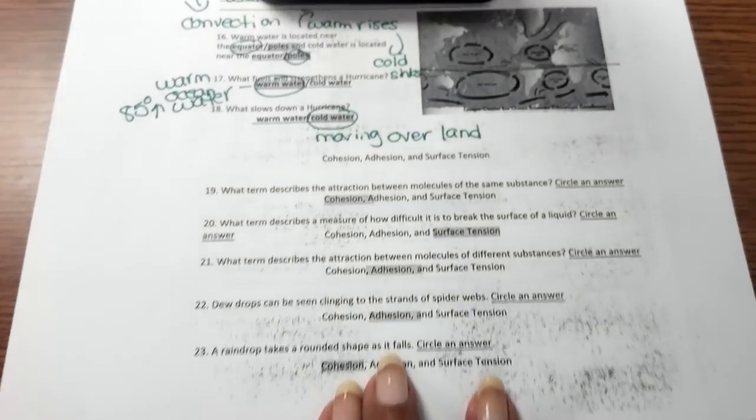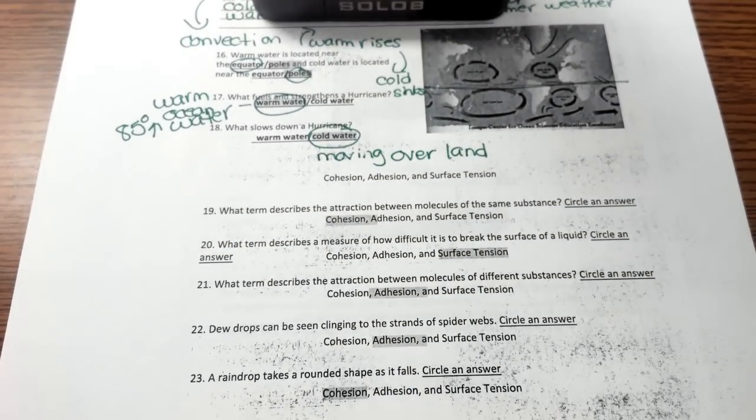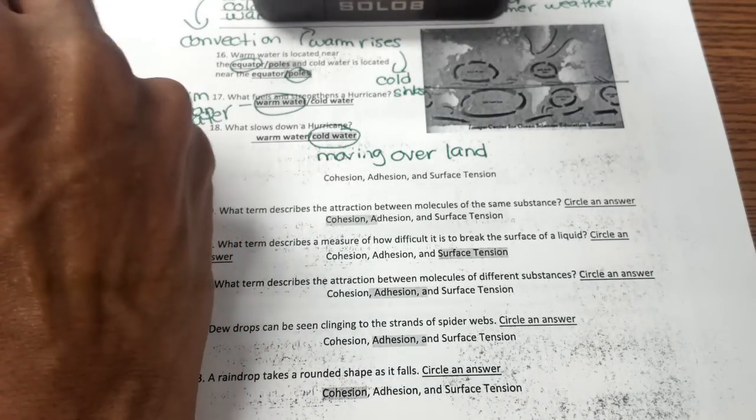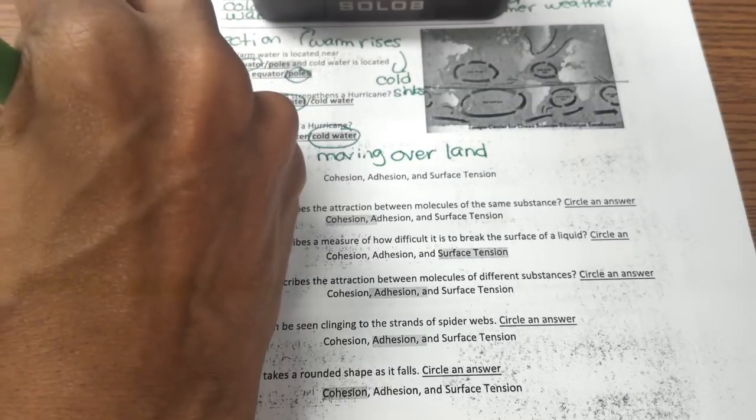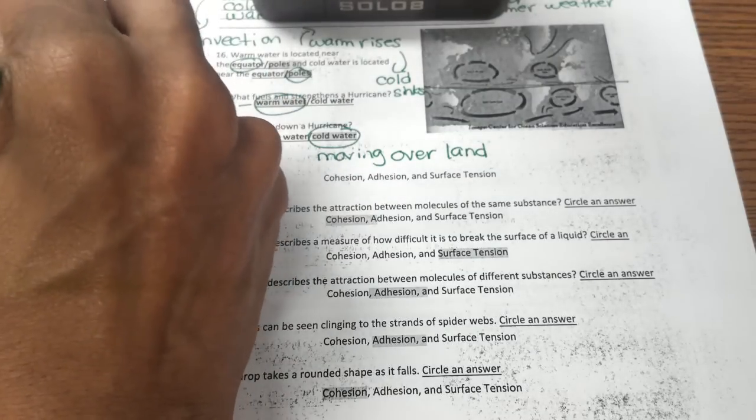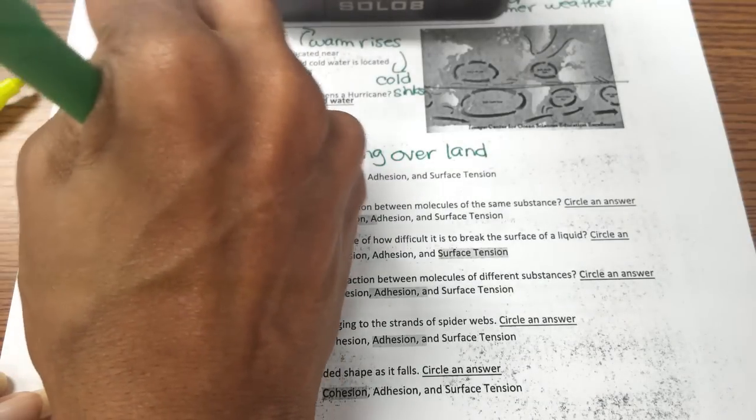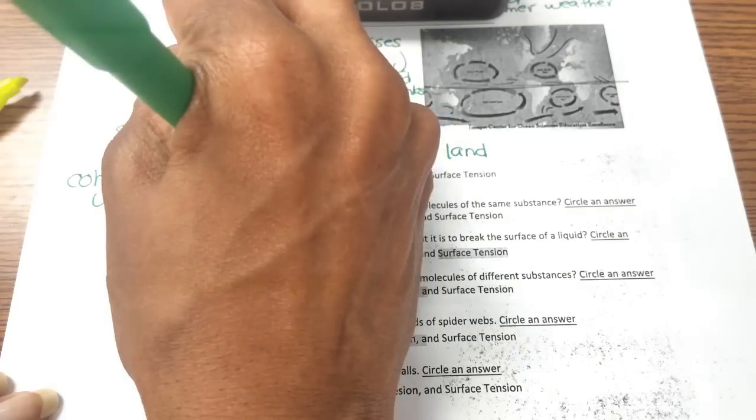Okay, these are kind of highlighted already, but I'm going to highlight them again and talk about them. So we talked about cohesion and adhesion and surface tension. If you look at the brain dump video and you do the brain dump before your test, okay, but I'm going to review. So cohesion is water attracted to water.